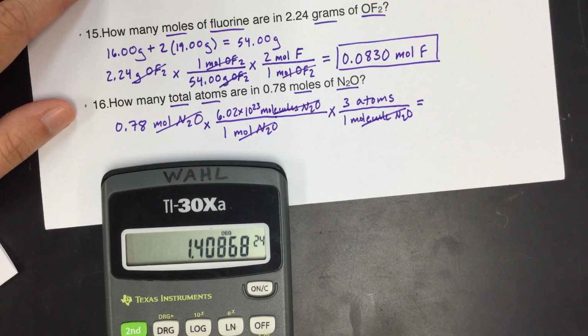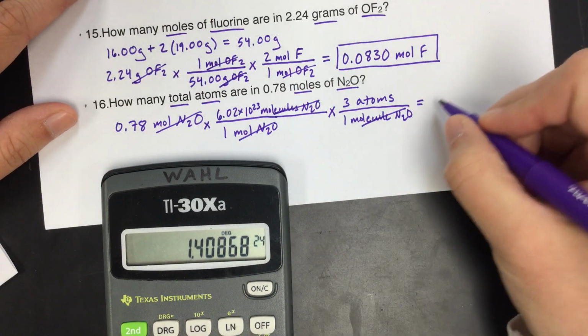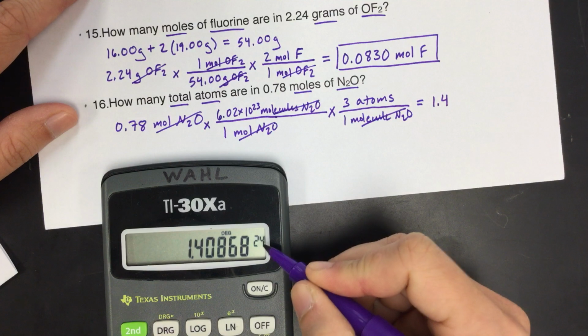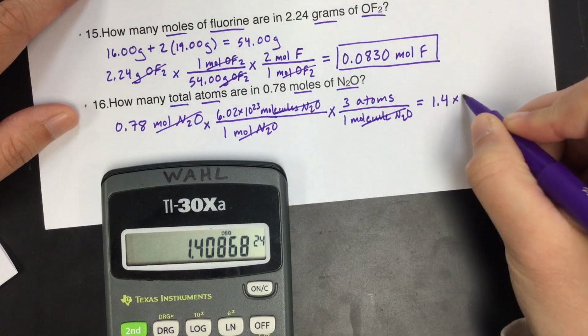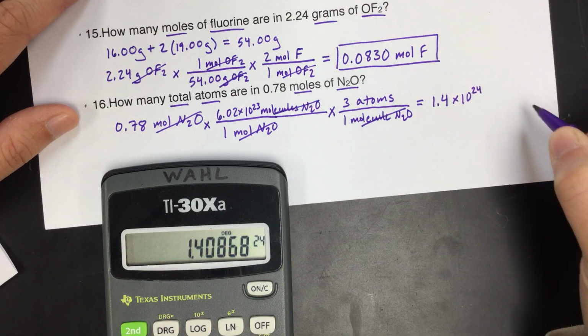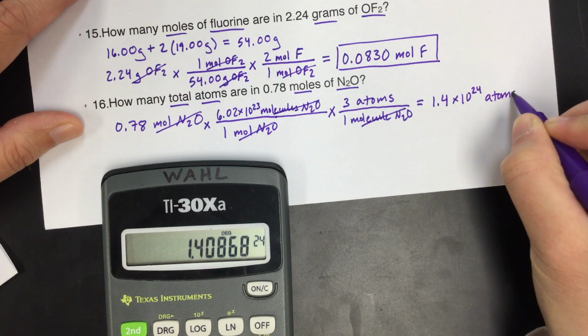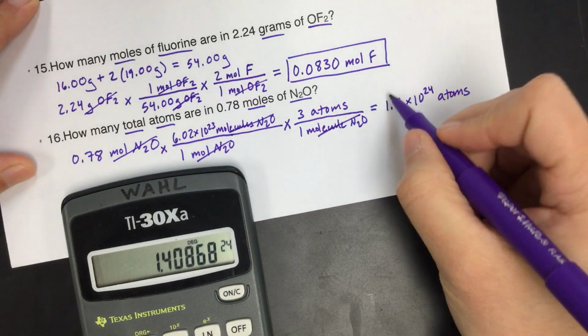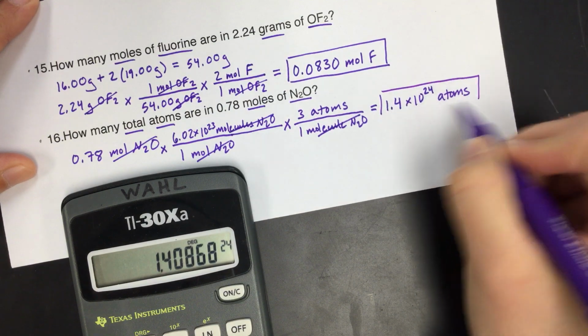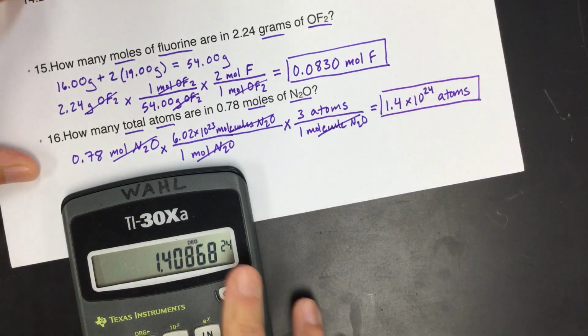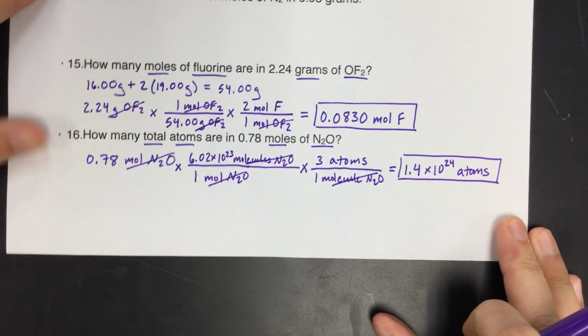We're allowed to use 2 sig figs only. So 1, 2, so it's going to be 1.4, and then the 24 there means times 10 to the 24th power, and that is atoms. That's the total atoms. Right? And that is the final answer for that last problem.